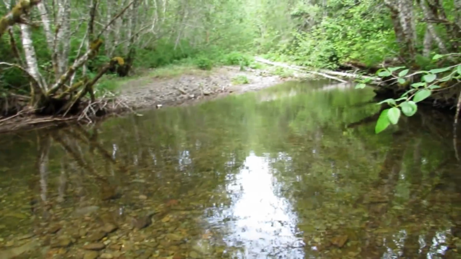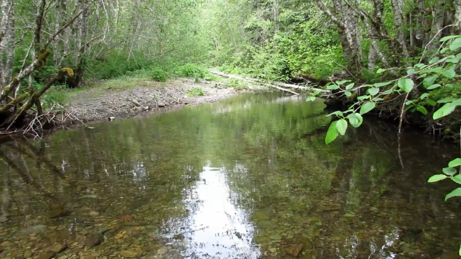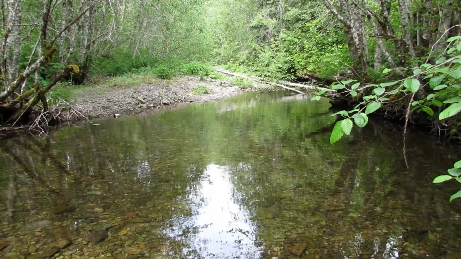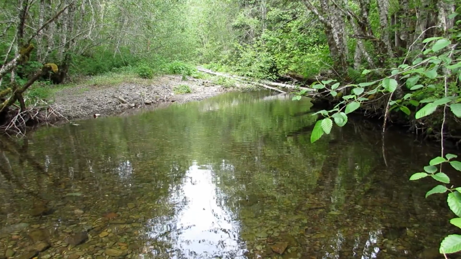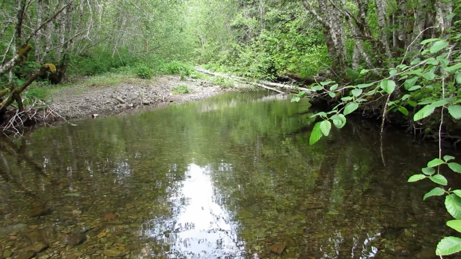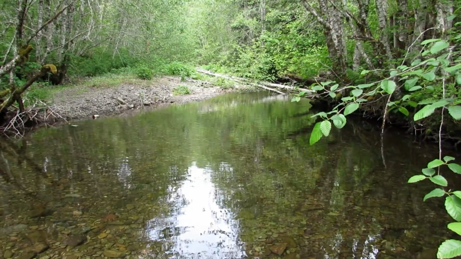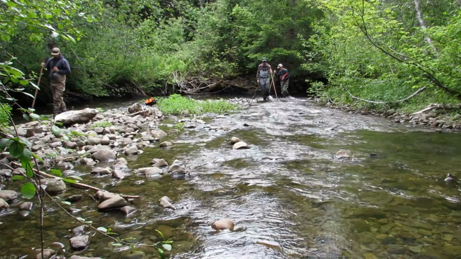As you can see, this is a nice long pool or slow water unit. It would be coded with an S, and this would be our first slow water unit. So it's SO2 S1. And now Zane is ready to move up the stream.